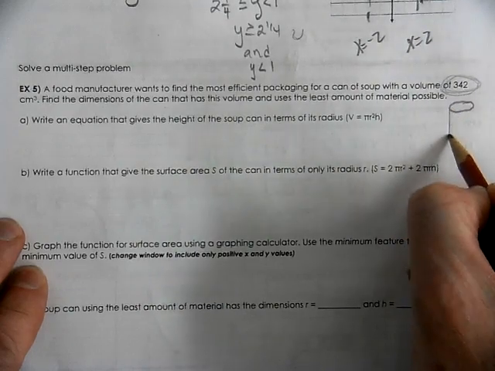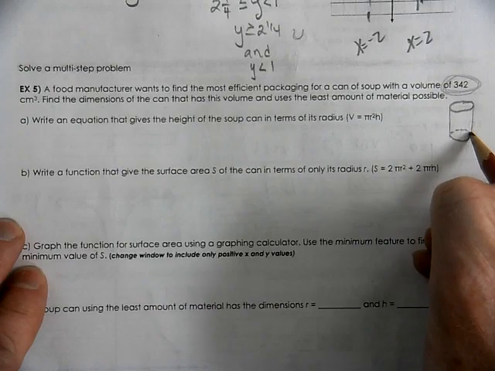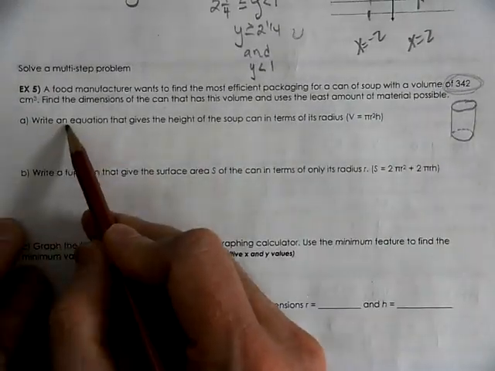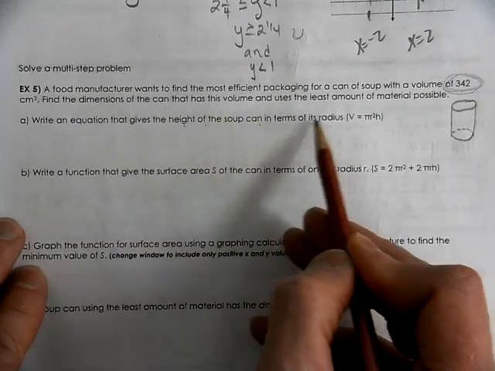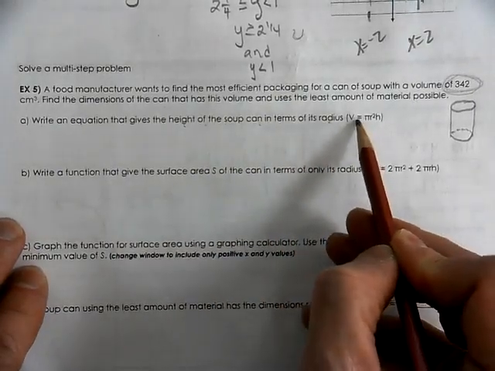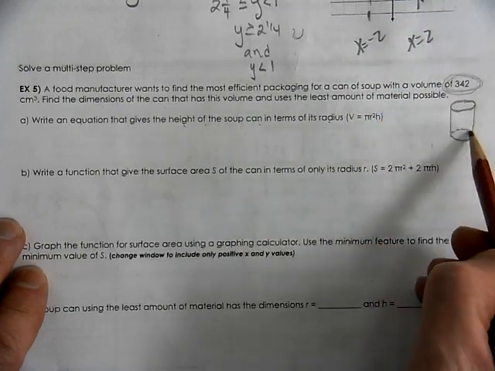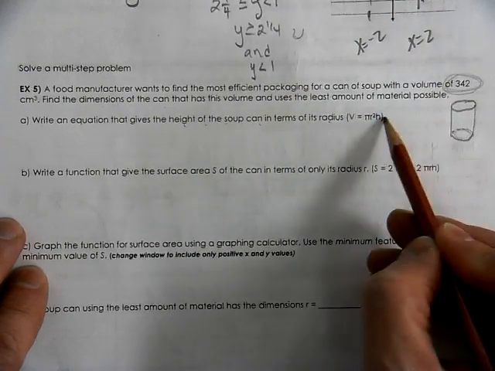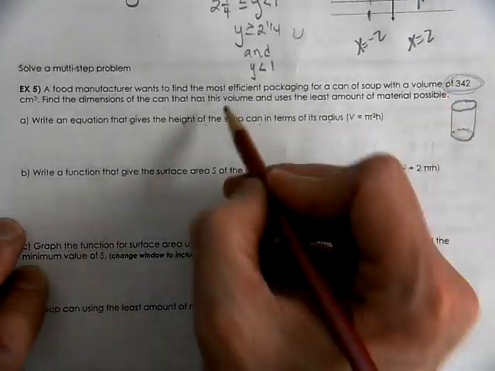So our can is going to be a cylinder. Write an equation that gives the height of a soup can in terms of the radius. There is our volume, pi r squared, that's the area of the bottom, times the height. So this is the volume of a cylinder.